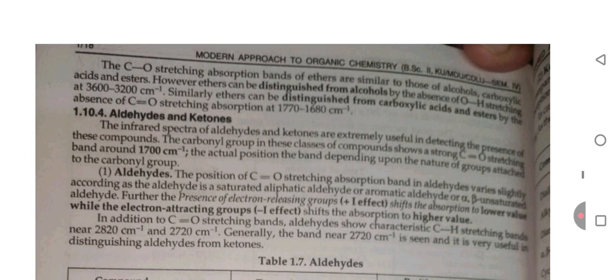The C-O stretching absorption bands of ether are similar to those of alcohol, carboxylic acid, and ester. However, ether can be distinguished from alcohol by the absence of OH bond stretching at 3600 to 3200 cm inverse. Similarly, ether can be distinguished from carboxylic acid and ester by the absence of C double bond O stretching absorption at 1770 to 1680 cm inverse.